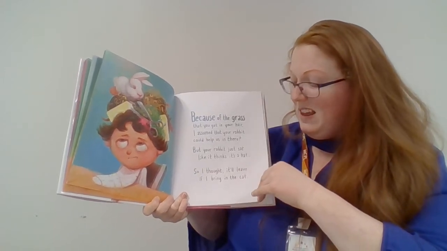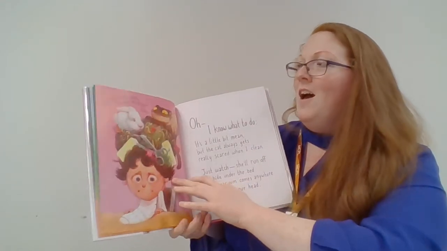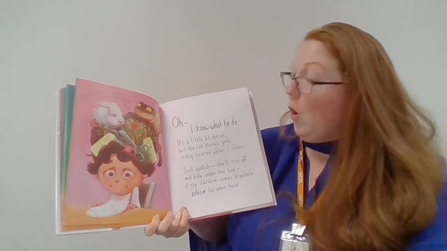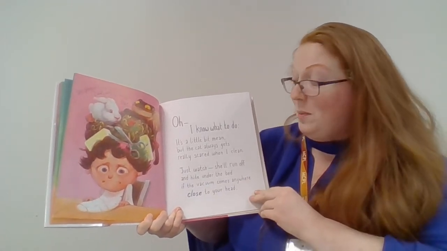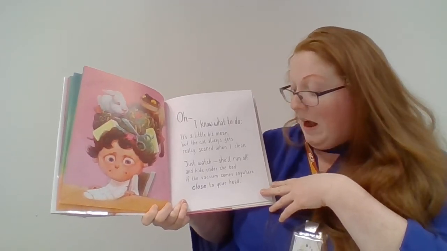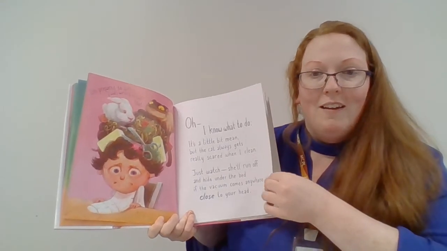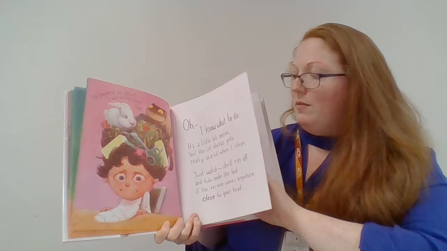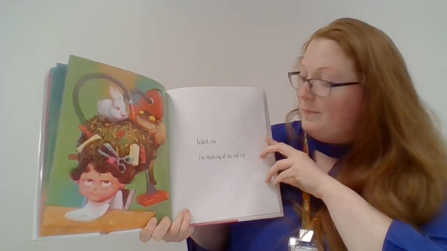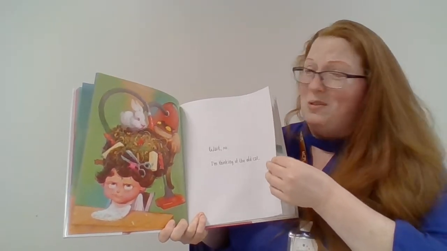So I thought, it'll leave if I bring in the cat. I think it would be scared. Oh, I'm prepared to admit I was wrong about that. Oh, I know what to do. It's a little bit mean, but the cat always gets really scared when I clean. Just watch, she'll run off and hide under the bed if the vacuum comes anywhere close to your head. Now we have a vacuum coming, my friends. Oh my goodness gracious. And it joins the mess on her head. Wait, no, I'm thinking of the old cat. I guess the old cat was the one scared of the vacuum.